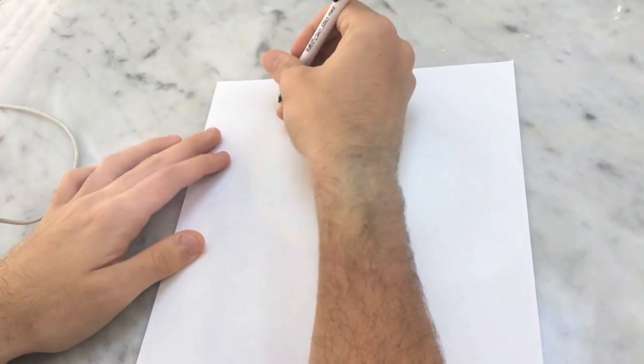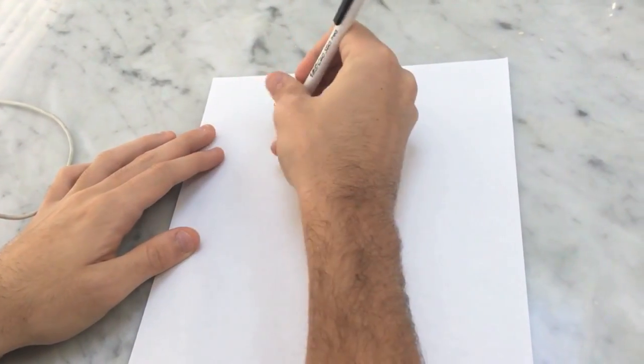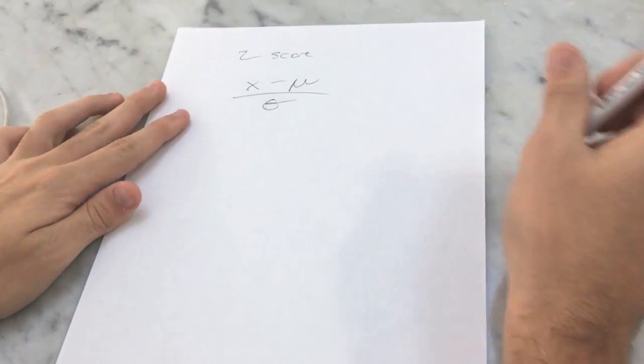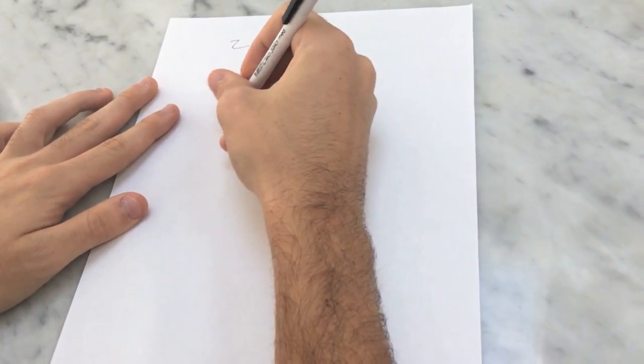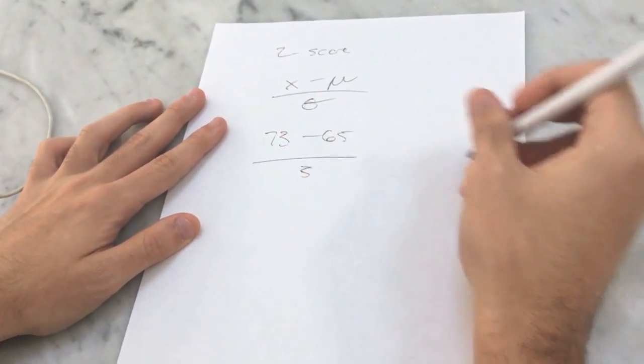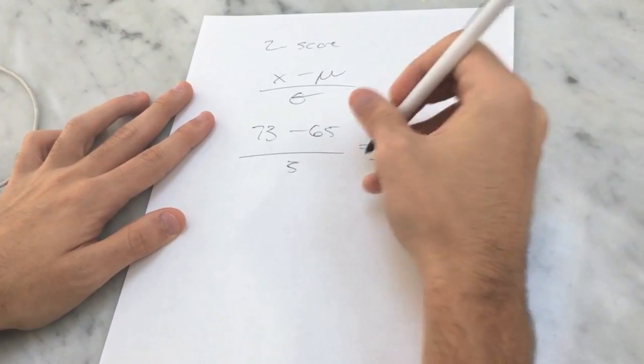First, what we want to do is find our z-score, which is x minus mu over the standard deviation. So our x in this case is 73, our mu is 65, and our standard deviation is 5. So with that, we get a z-score of 1.6.